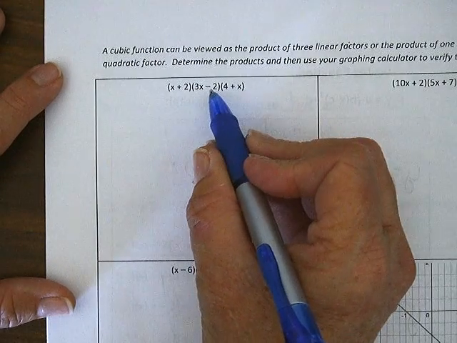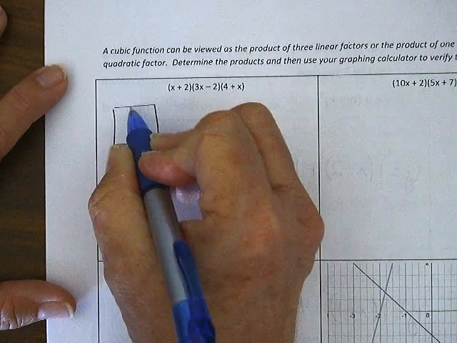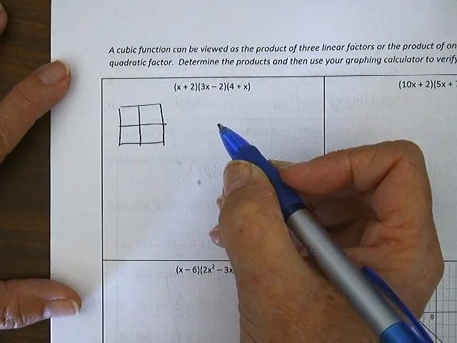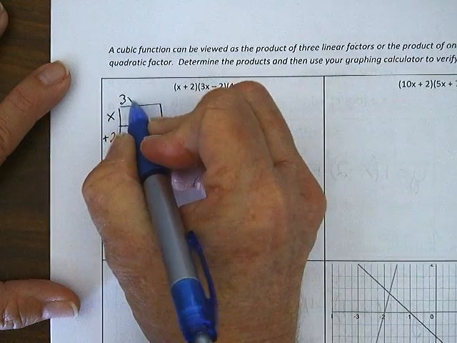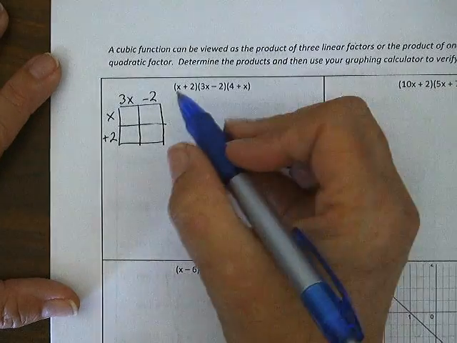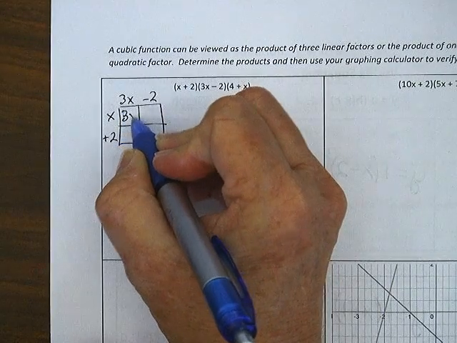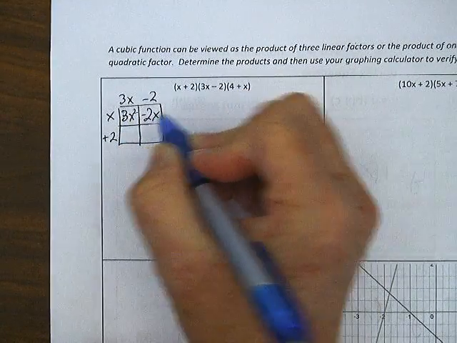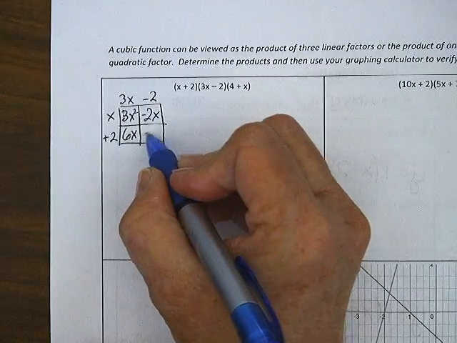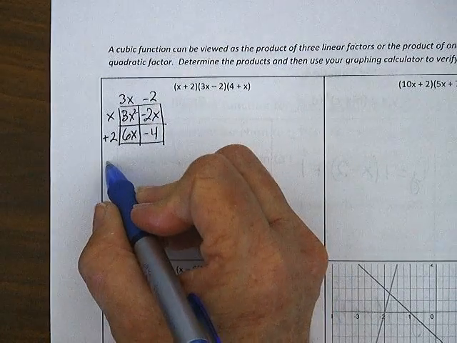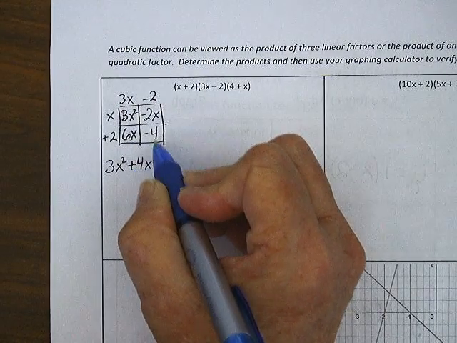So if we want to multiply these guys together, I've got 3 different binomials. We'll start with taking any 2 of them and multiply them together. It does not matter which ones you take. So I'm going to do x plus 2, and I'm using the box method, and 3x minus 2. Once we get the result of this, we will then multiply it by the binomial we have not used. So 3 times x is 3x squared, x times negative 2 is negative 2x, 3x times 2 gives us 6x, and 2 times a negative 2 is negative 4. So when we combine these guys, we have 3x squared, 6x minus 2x is a positive 4x, and minus 4.